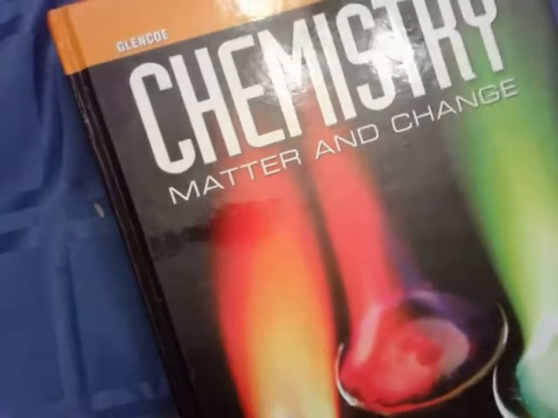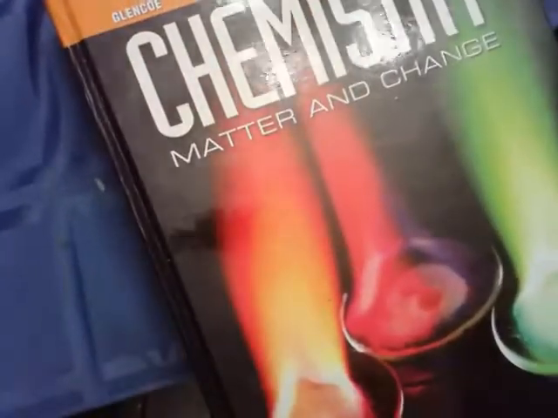But to visually show you where we're at, this is the chemistry book. If you'd like to get a copy, please let me know. We can meet somewhere near the building to pick you up a copy.